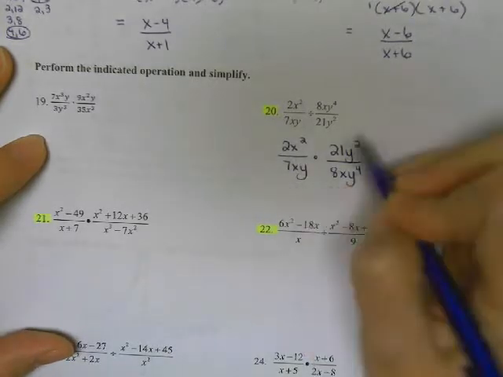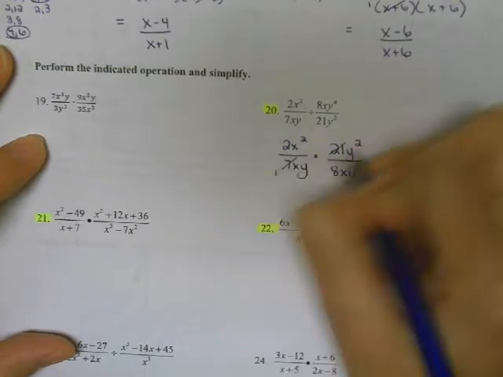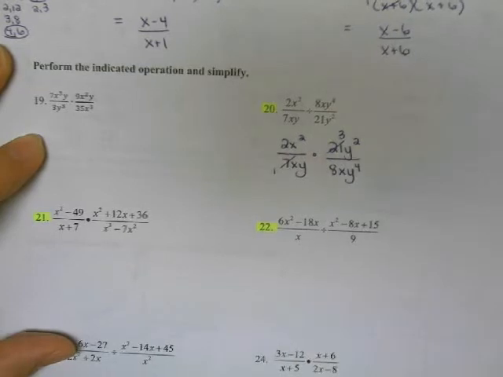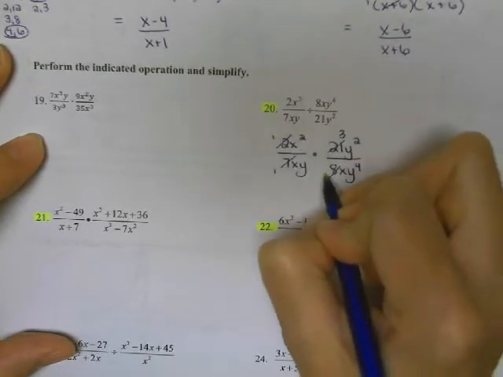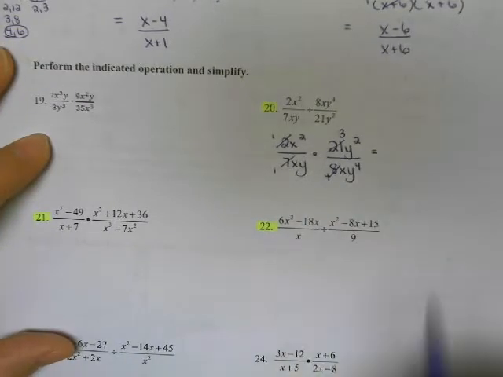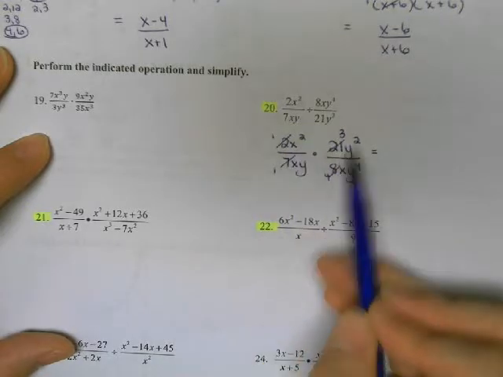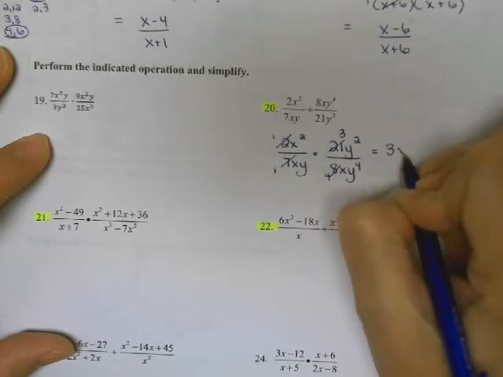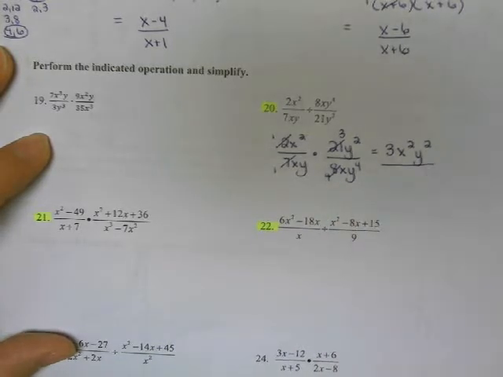When I do that, I look across. So 7 and 21 can be reduced to 1 and 3. 2 and 8 can be reduced to 1 and 4. That'll make my numbers a little smaller. Now I'm going to actually multiply across. So I have x squared times 3y squared. So 3x squared y squared.